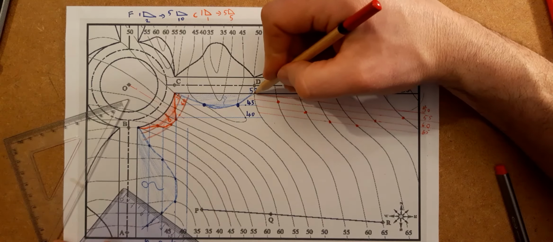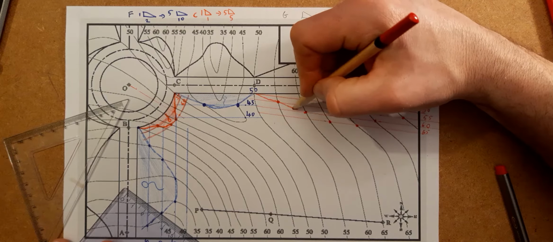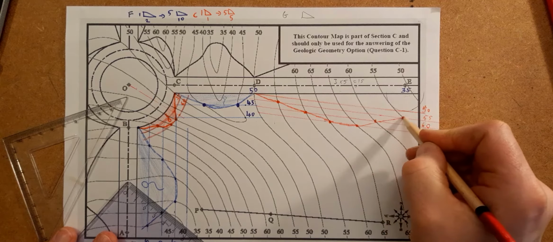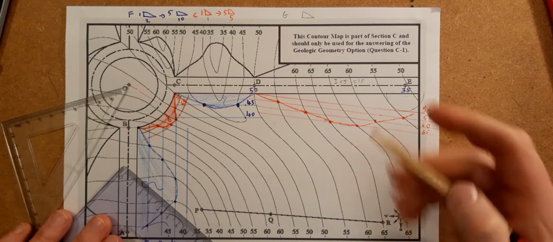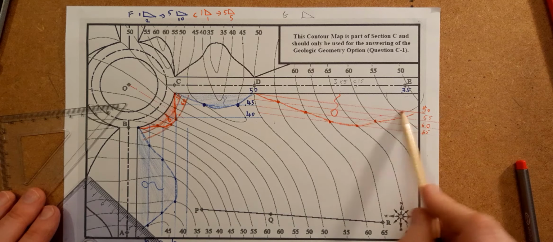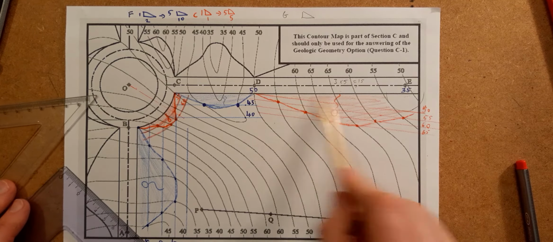So, let's do our freehand curve after that. And this guy's going uphill, of course. And I'll just lightly shade in that there. And that is the road finished then.